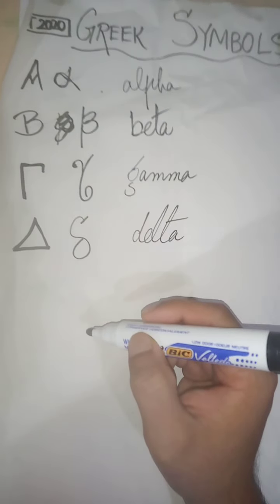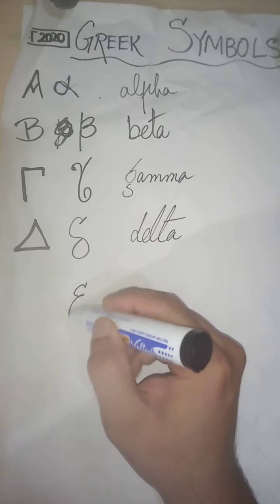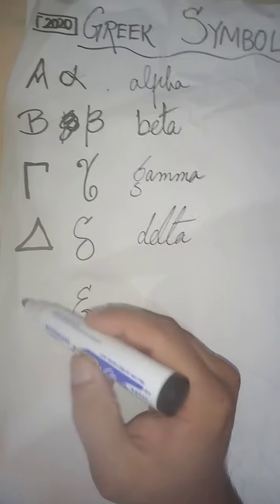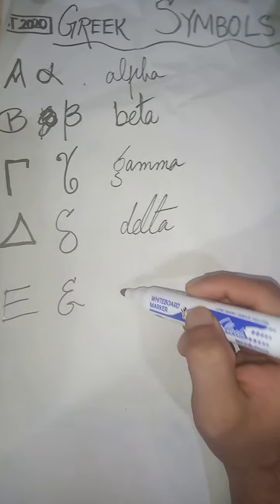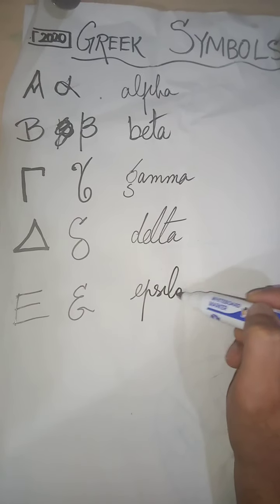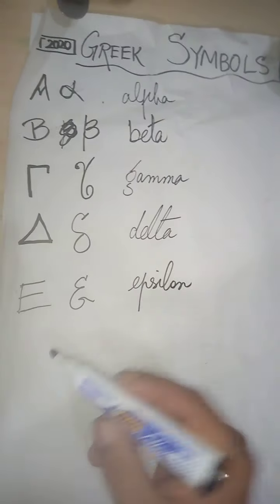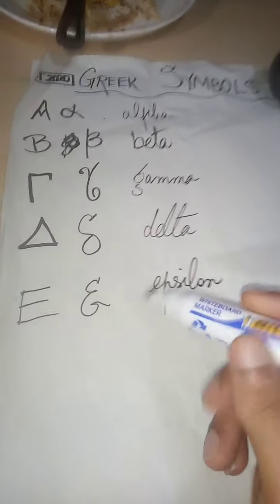And then you've got epsilon, which is E. Sorry, I'm working from memory, so I'm a bit slow. I apologize. And then you've got zeta.